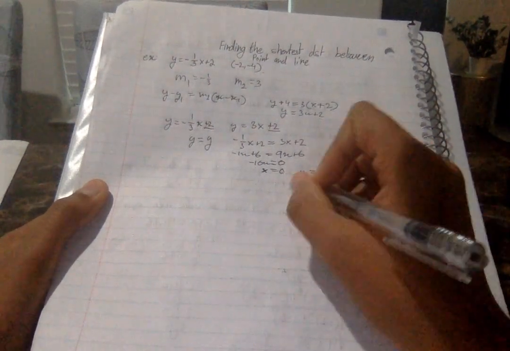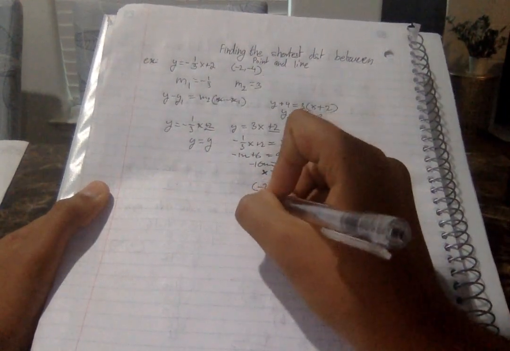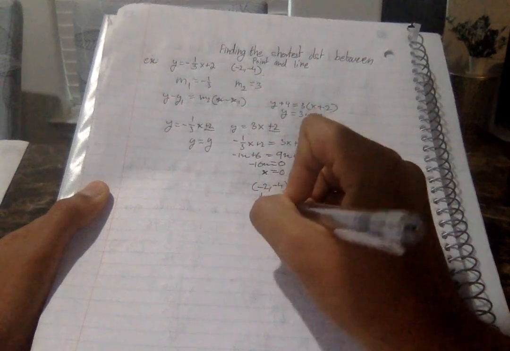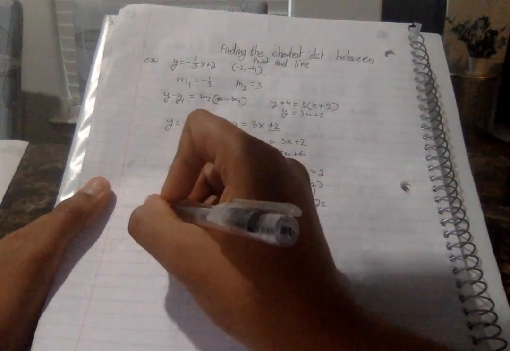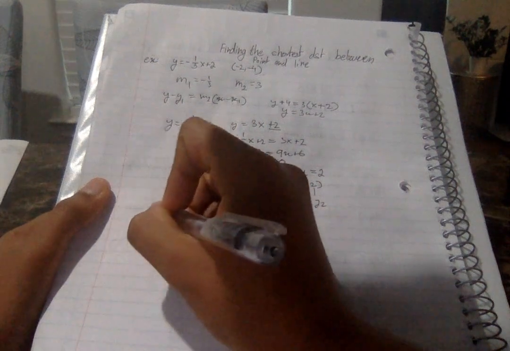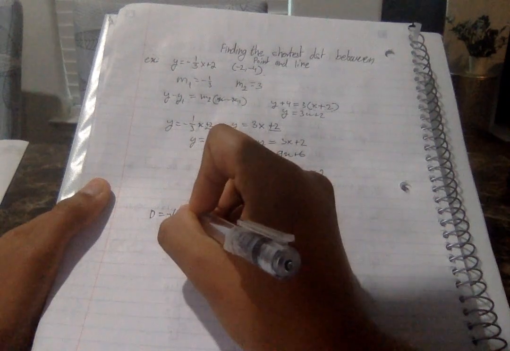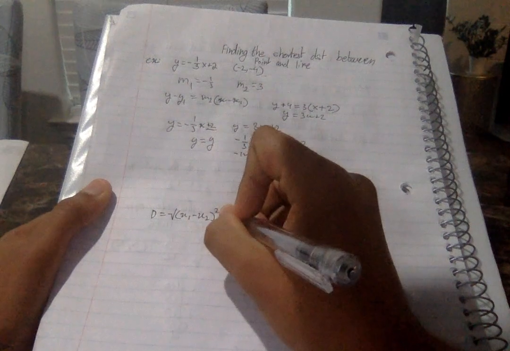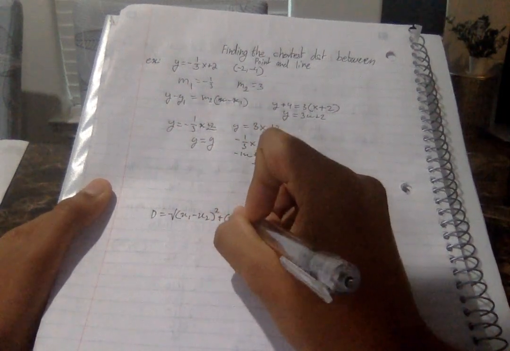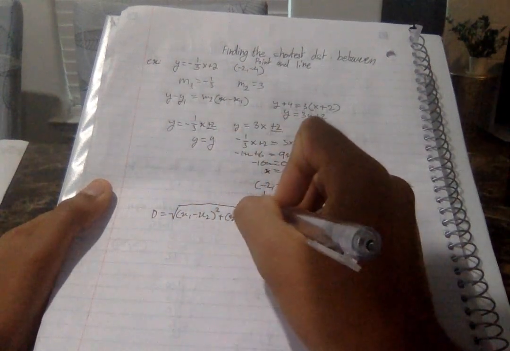We have to find the distance between this point and our starting point, negative 2, negative 4. So let's say this is x1, this is y1, this is x2, this is y2, and then let's put it into our distance formula. Our distance formula is the square root of x1 minus x2, the whole squared, plus y1 minus y2, the whole squared. And this is all under the same square root.